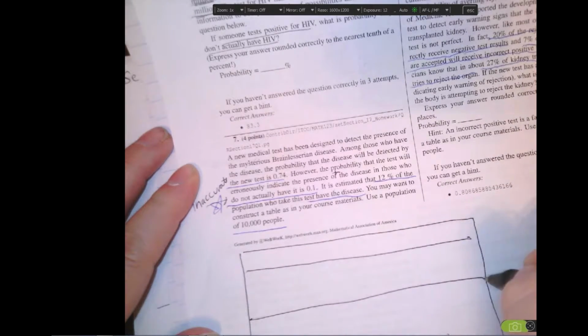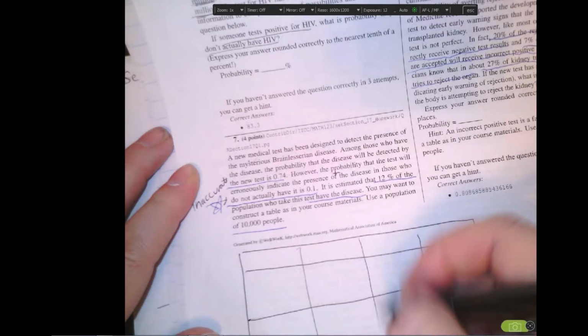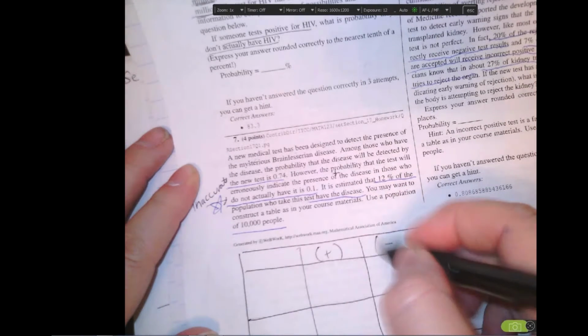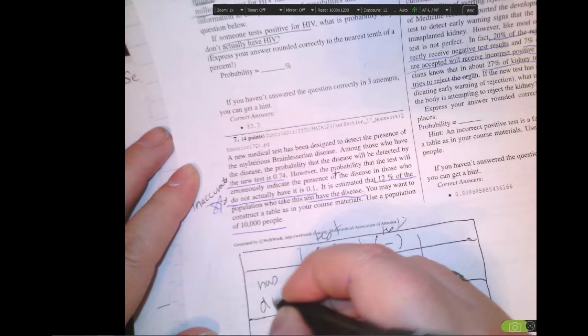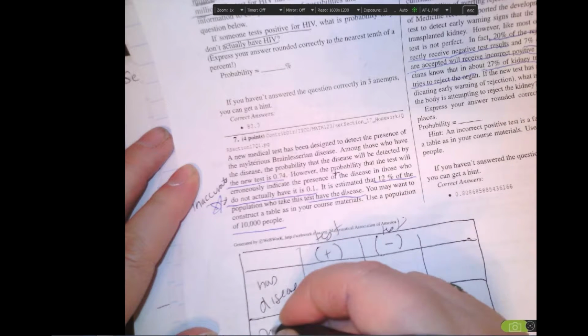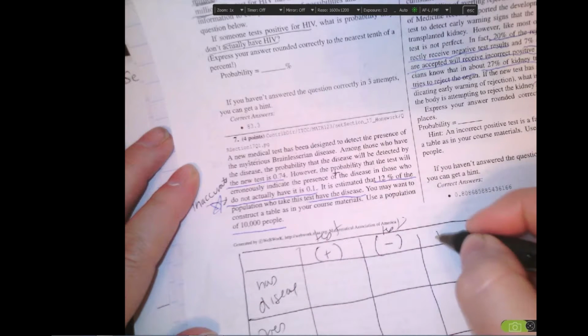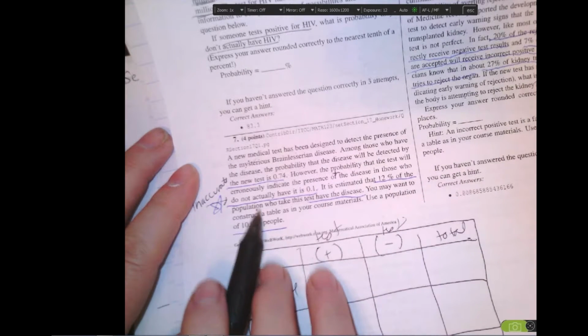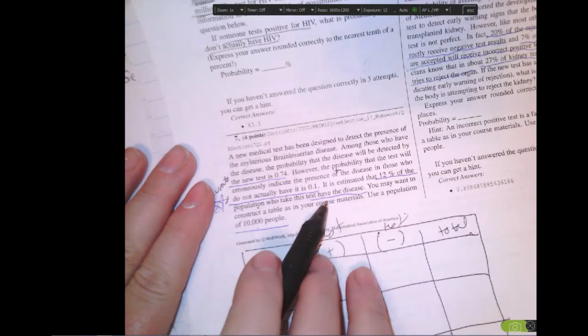So what's going to happen, and 8 was even worse for those couple of you that did it. We always have a positive test result, we have a negative test result, or some result. Has the disease, does not have. And then we have our totals. So we start with the number of people, and it says use a population of 10,000. You always start in the lower right corner. And it tells us 12% of the people who take the test have the disease.